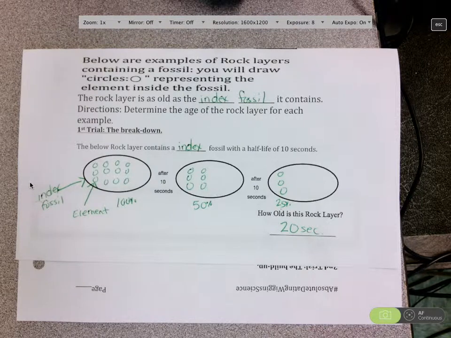Can it ever be 0? Can it? You're always taking half of what you have there, so it can be point something, 0.0000001, but you're always taking half of what you have. Nothing is half of 0.